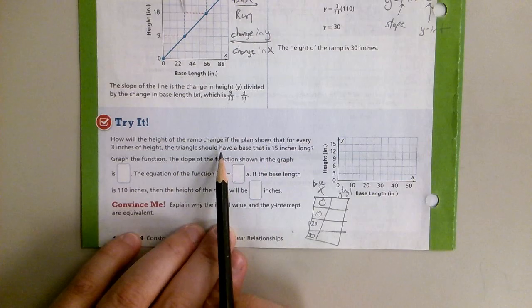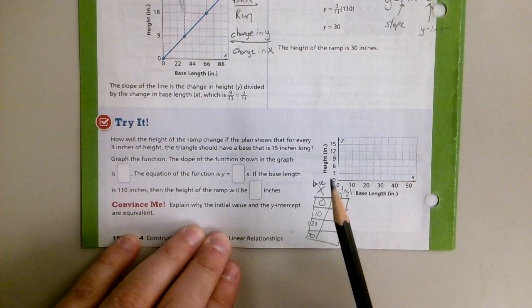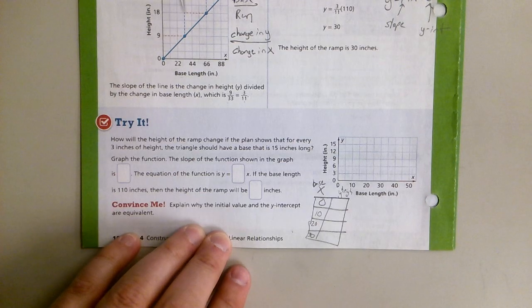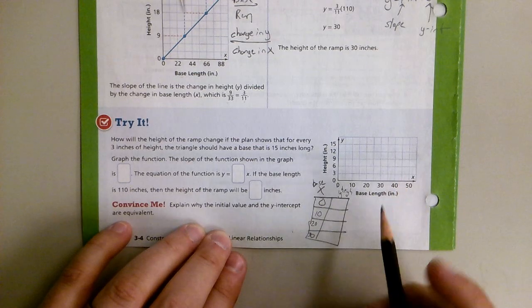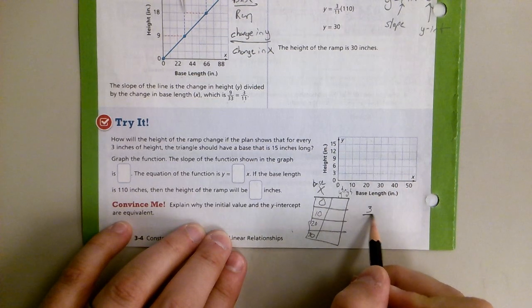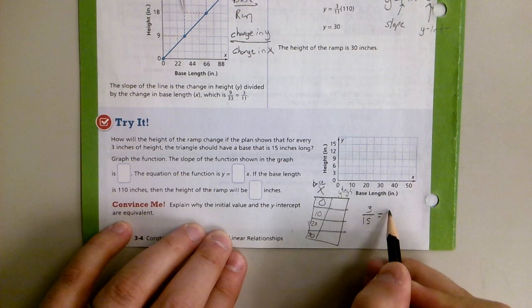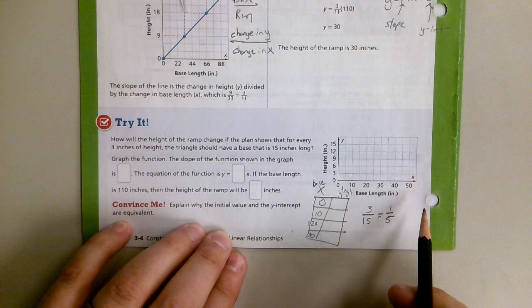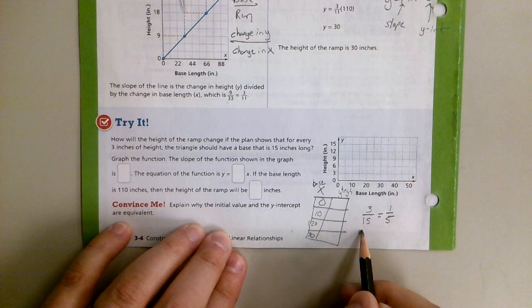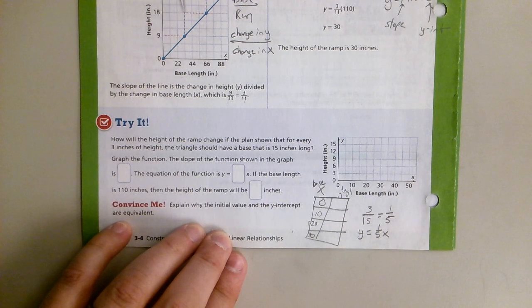And then we know that for every 3 inches of height, the triangle should have a base that is 15 inches long. So we do change in y, so 3 over 15. It should come out to 1/5. So then in our equation, we would have y equals 1/5 x. And then you can just use that.